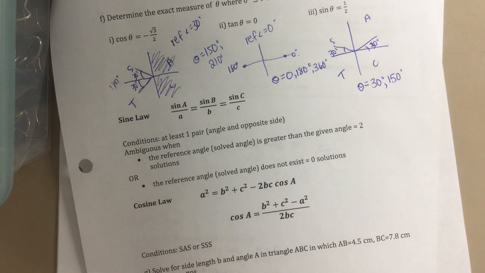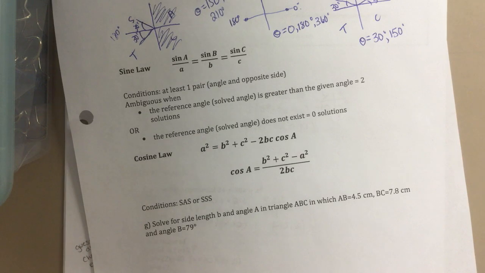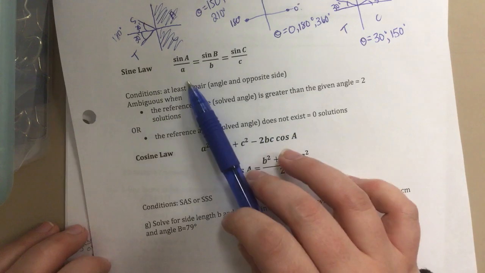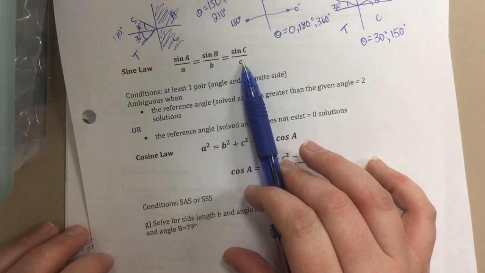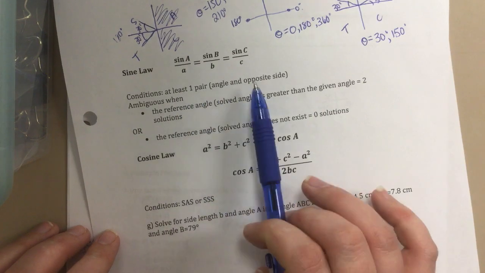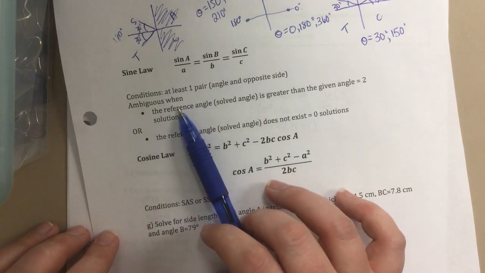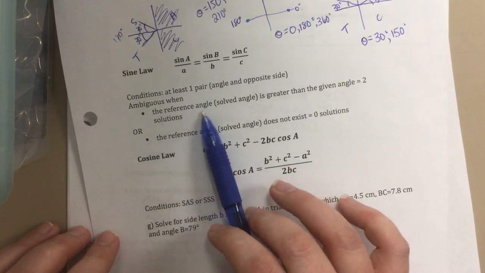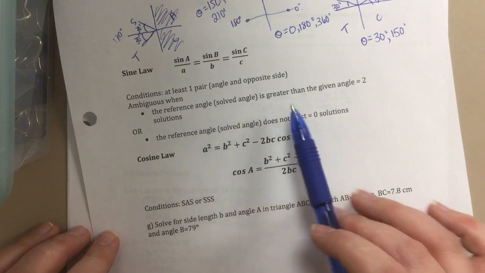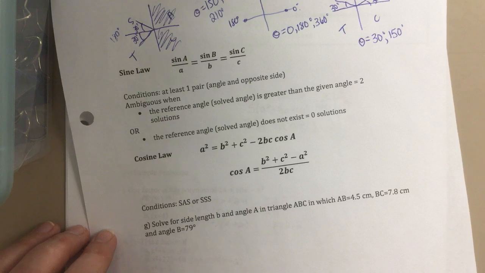Okay, the last part of trig is the problem solving with sine and cosine law. So no more x, y, and r or anything like that. We're into our sine law, which is stated here as a formula. We would use that when basically we have a pair, an angle, and its opposite side. And then we fall into the ambiguous case when whatever reference angle we solve for is greater than the given angle, and that might imply that there's two solutions.